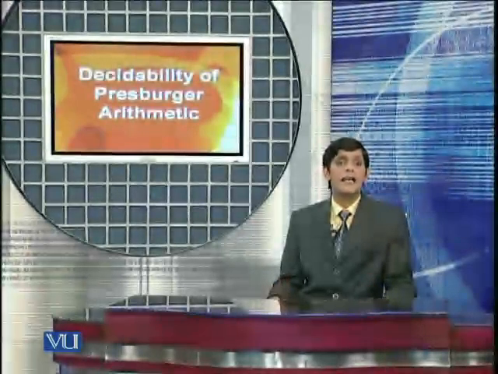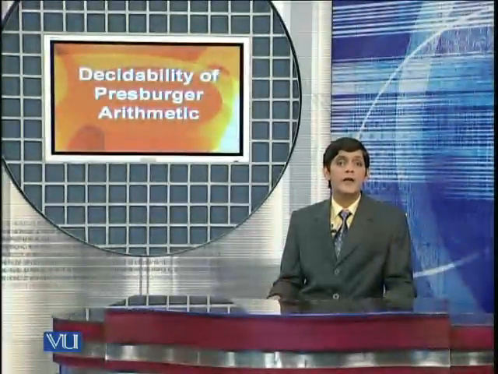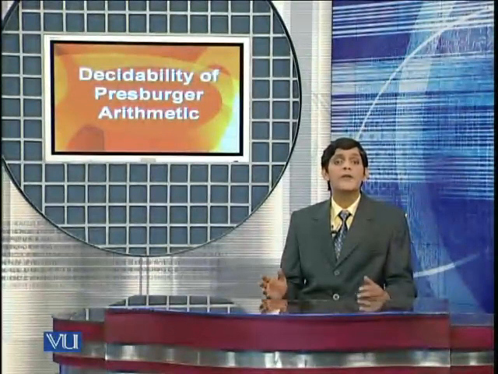But this is just one formula in Presburger arithmetic. In Presburger arithmetic, we can write more complicated formulas. We can write other formulas. What about them? Is it true that we can always make a DFA that would accept those strings which represent numbers which satisfy that formula? That's a very interesting question.